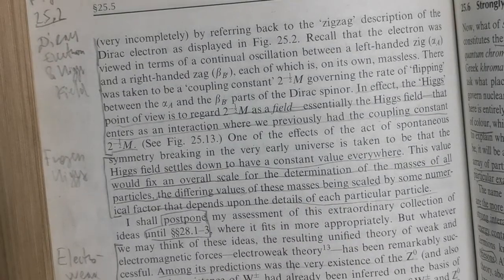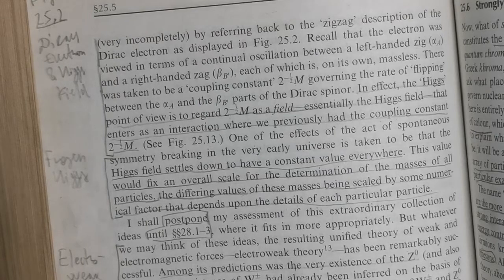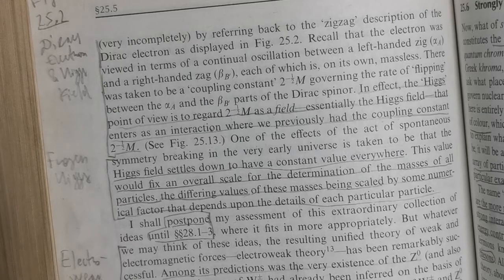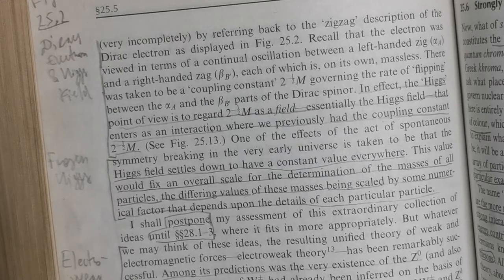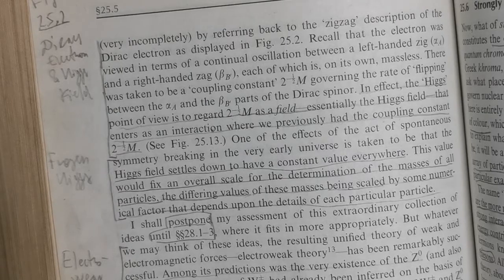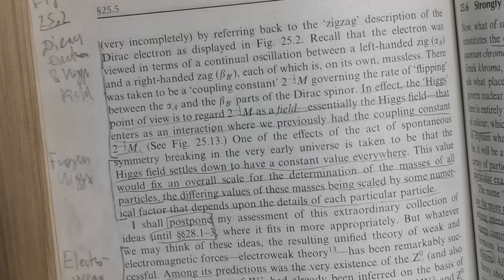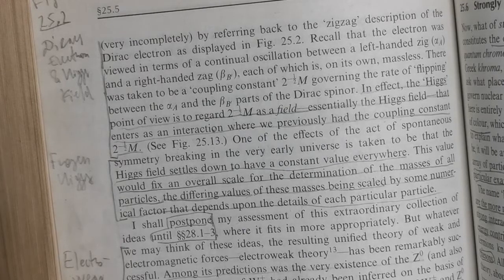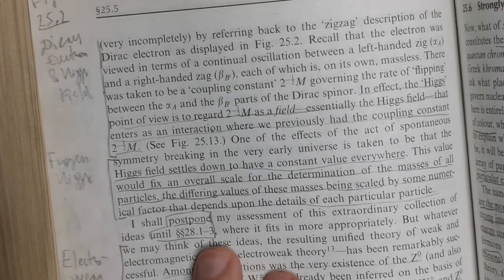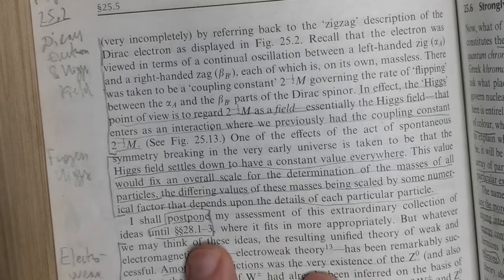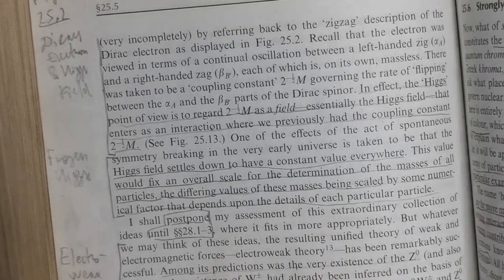So probably there will be some differences between the coupling constants for different particles. So the interaction with the Higgs field will be different for each particle for some inner reasons. And he says that he will postpone the assessment of this extraordinary collection of ideas until chapter 28, where it fits more appropriately.